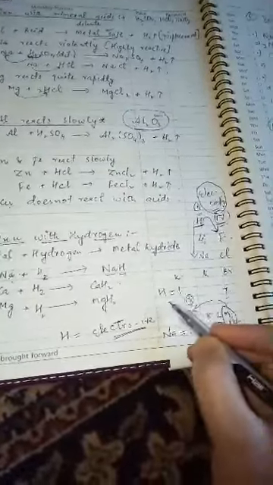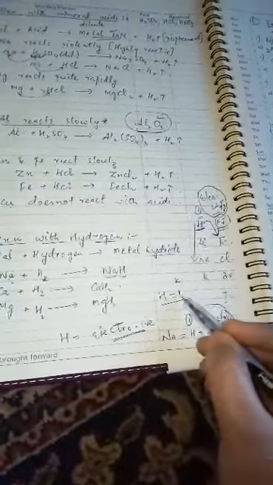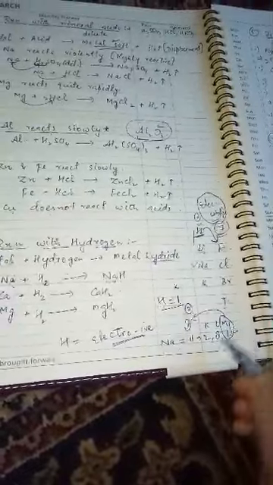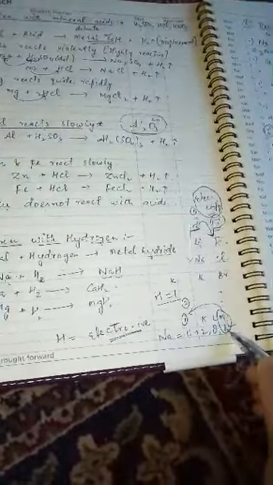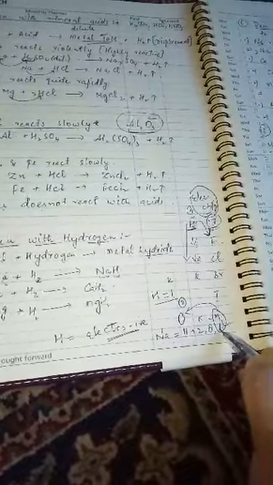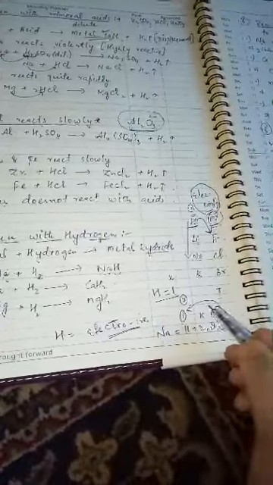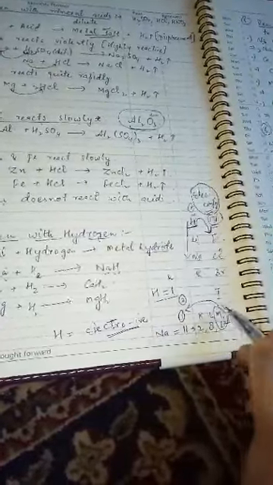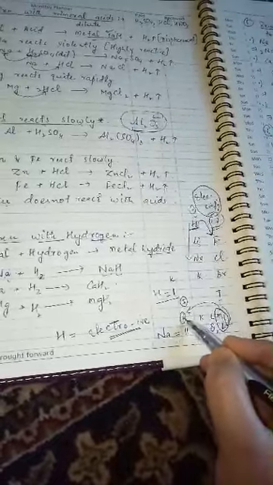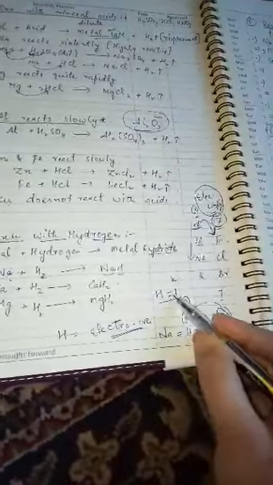As you know, the atomic number of hydrogen is 1. It has only one electron in its K shell or its valence shell, and the atomic number of sodium is 11. Its electronic configuration is 2, 8, and 1. So here sodium requires 7 electrons to become stable, but hydrogen requires only 1 electron to become stable. That's why sodium loses its 1 electron and hydrogen gains an electron. So sodium as well as hydrogen both become stable. So this is the reaction.